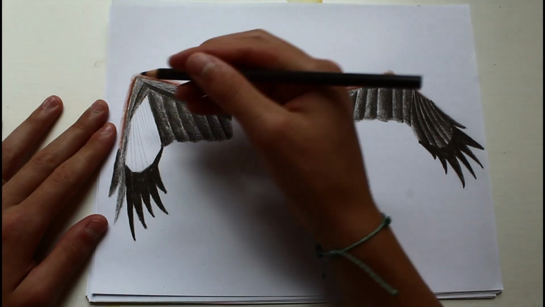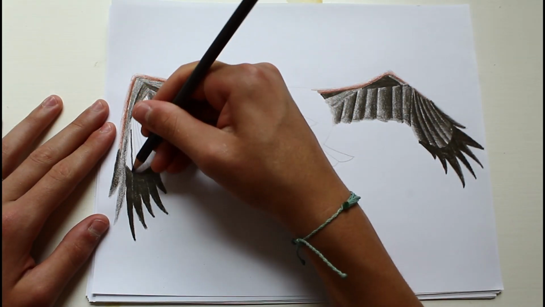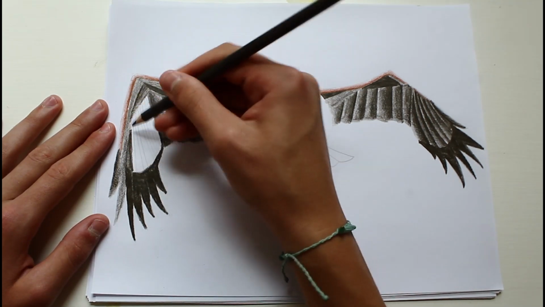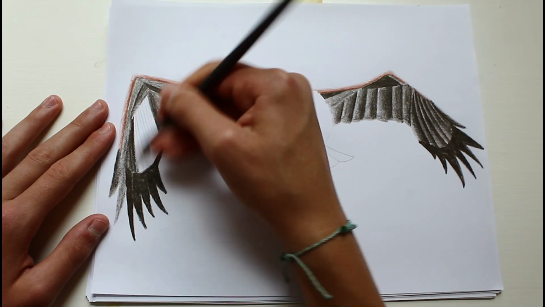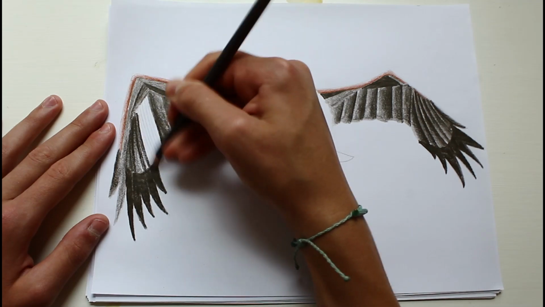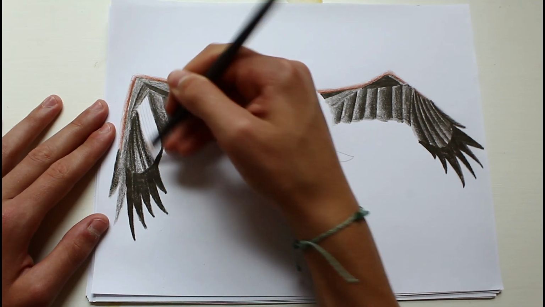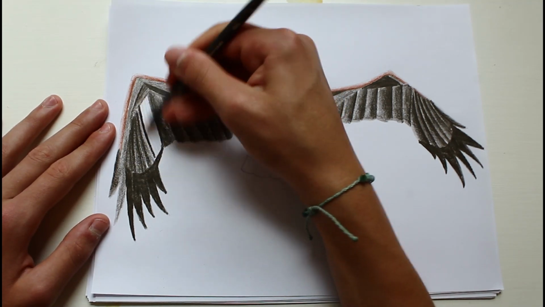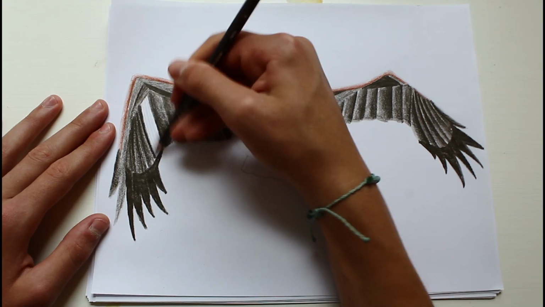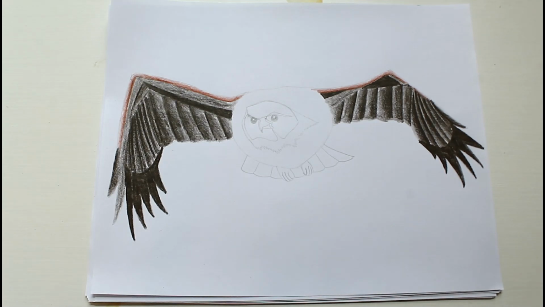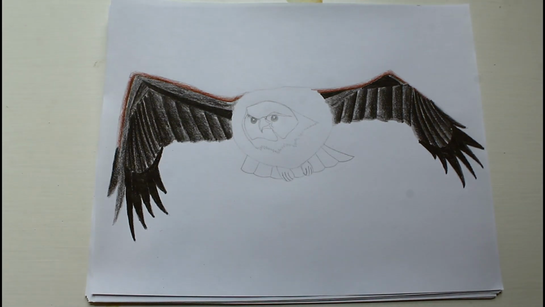Alright, now I'm going to do the same thing for this side. That adds a really nice effect to those feathers. Alright, so our bald eagle is slowly taking shape.